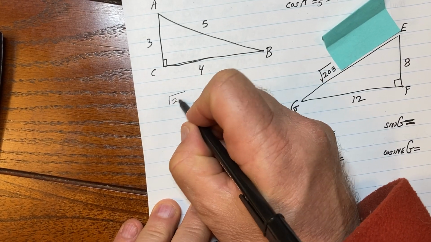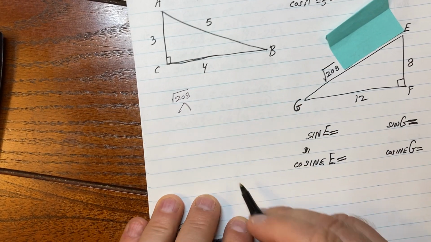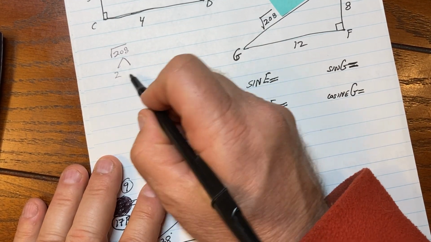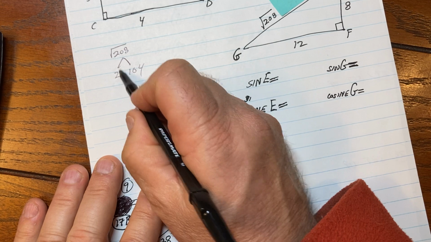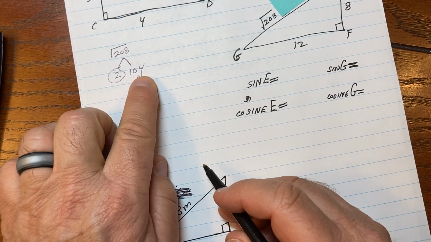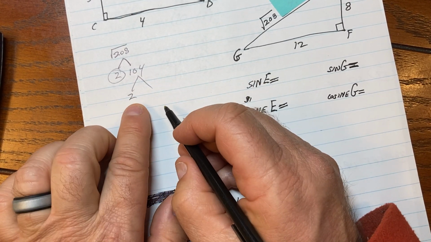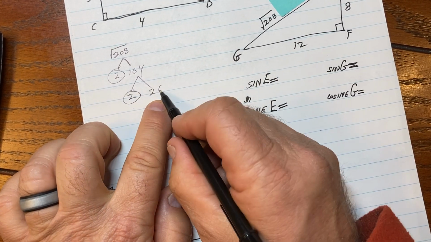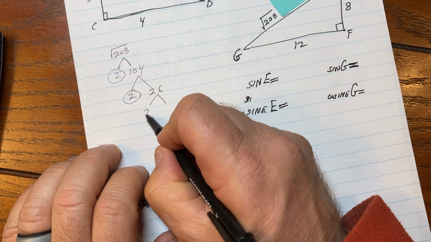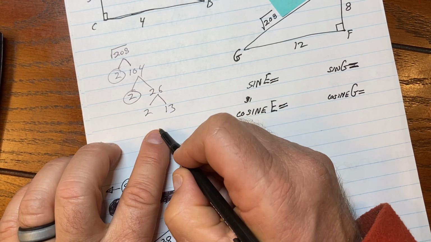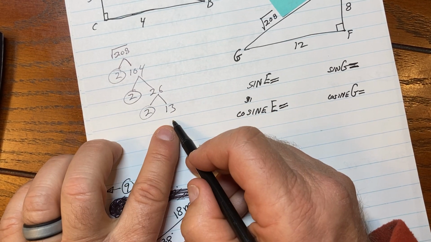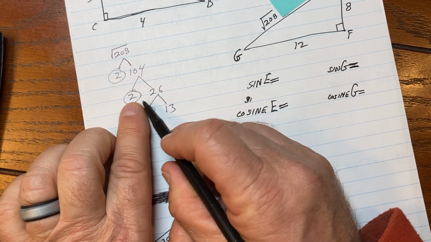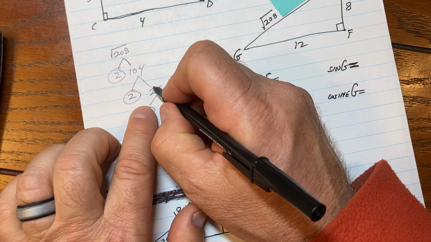Can you simplify the square root of 208? I know that's an even number, so a 2 goes into it. 2 times 104. That's another even number, so 2 goes into that: 2 times 52.